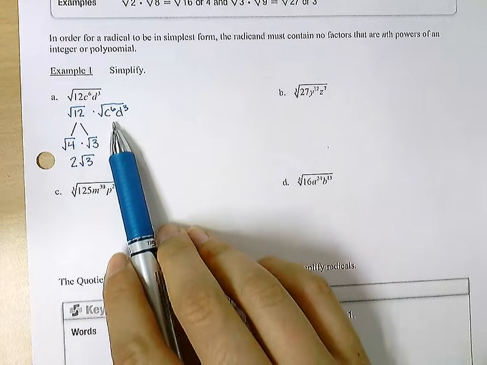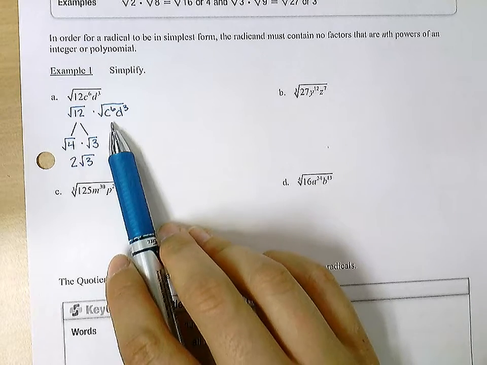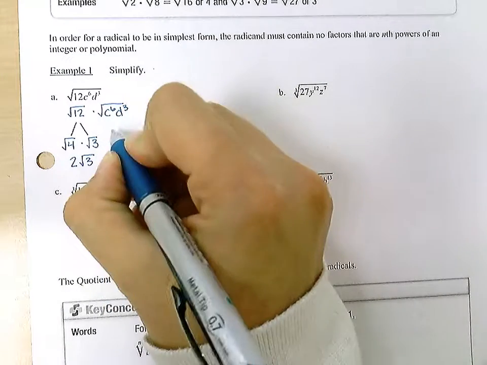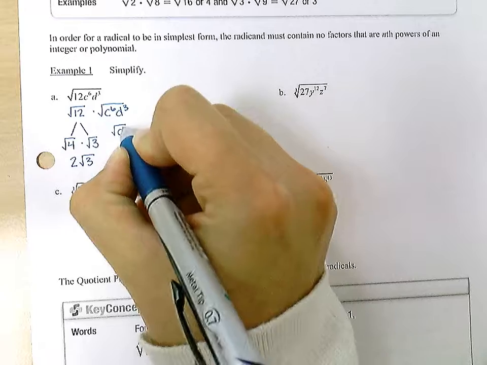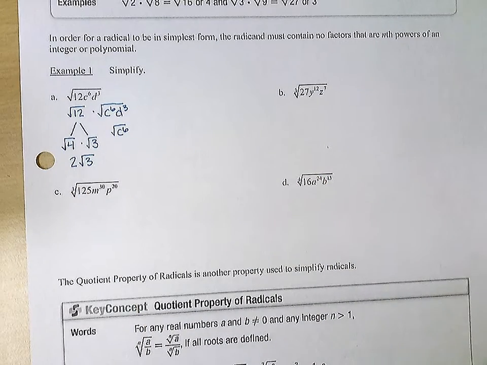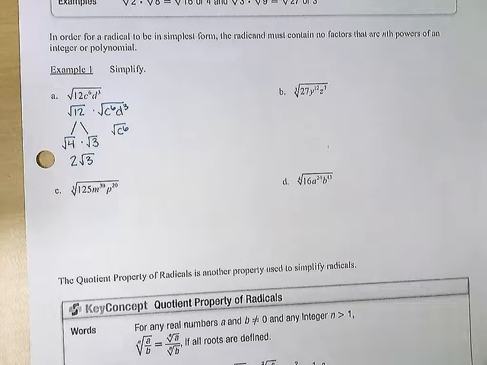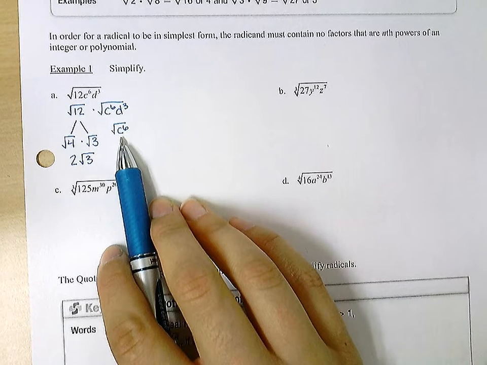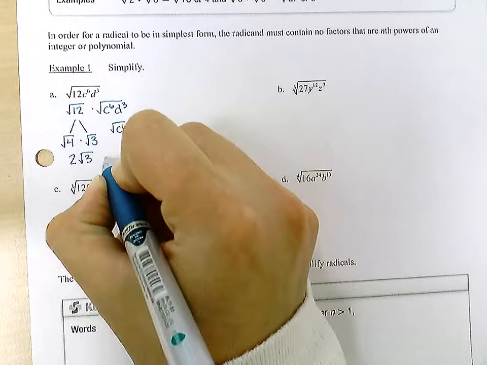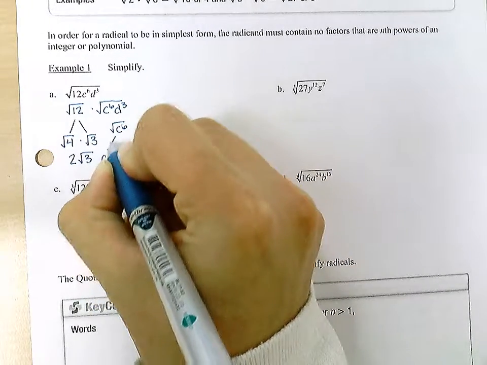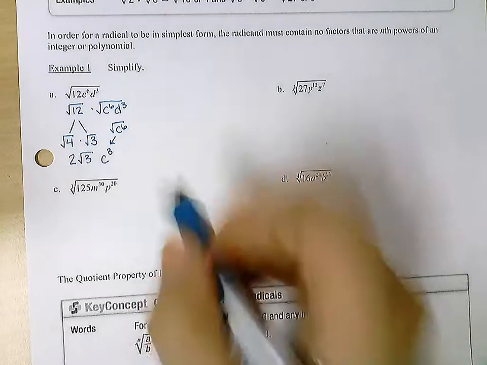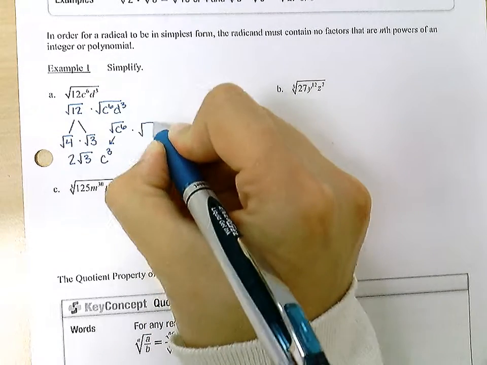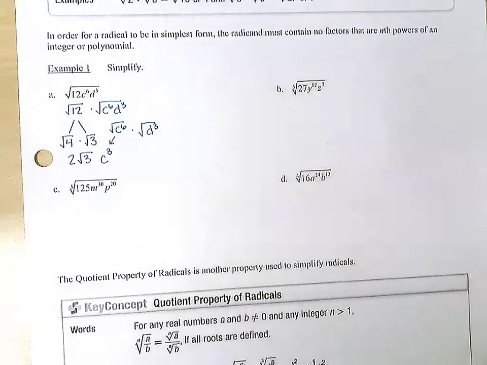Now I have to simplify my variables. I want to take the square root of c to the 6th. What is that? We did this one yesterday. C to the 3rd. So bring that down, c to the 3rd. And then I also have the square root of d to the 3rd.